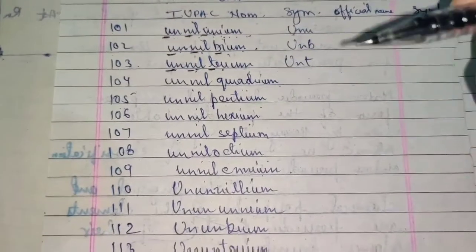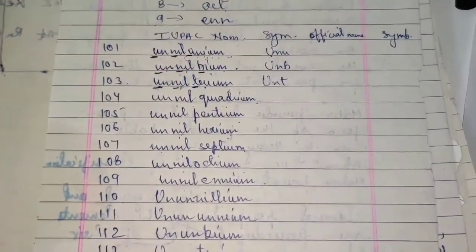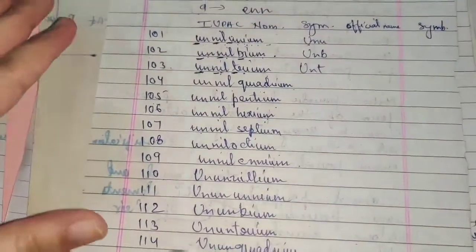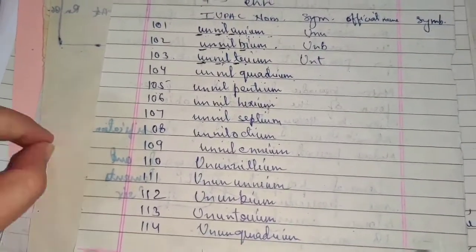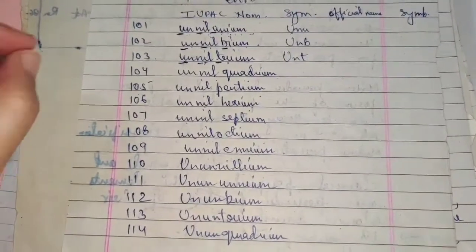It was given earlier because when the elements were arranged in the periodic table, all 118 elements were not given an authentic name by IUPAC.